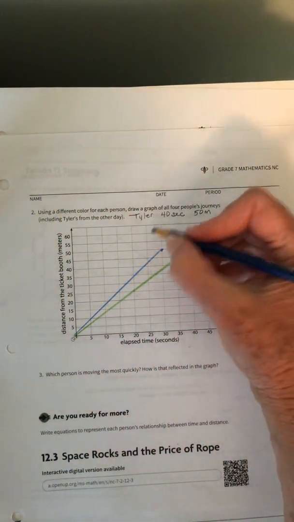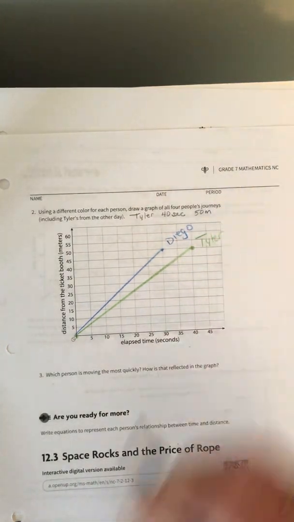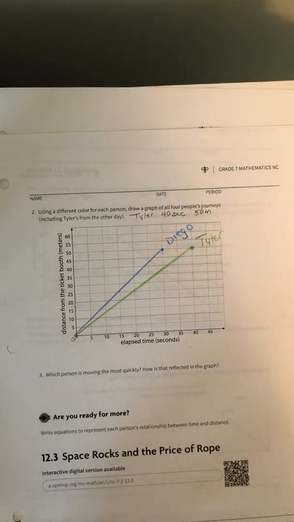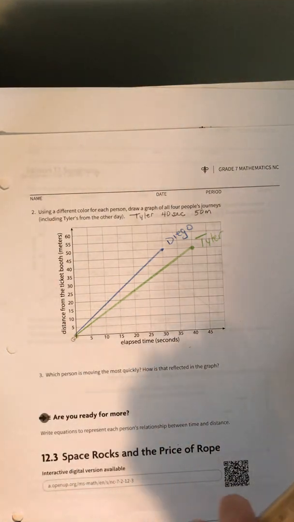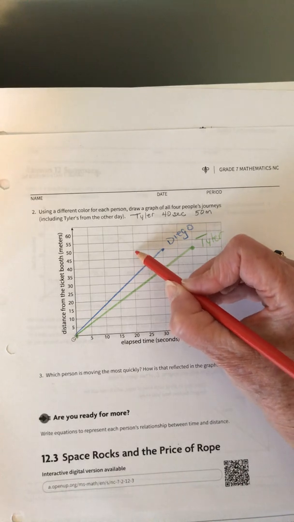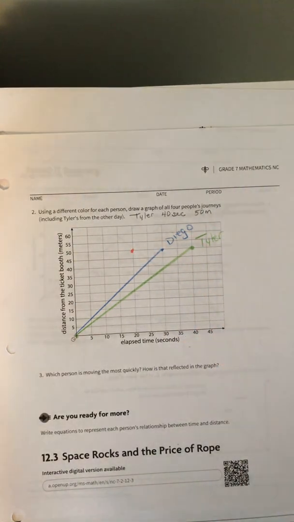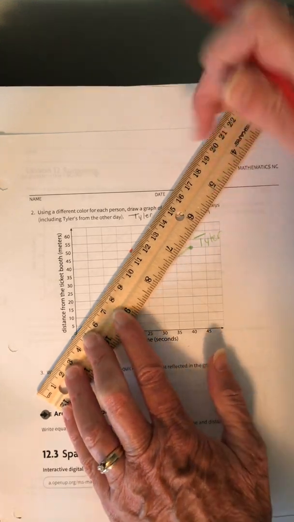That would be Diego. All right. Then we have Lynn. She took 20 seconds to go that 50. So 20 seconds is right here, the same 50. So this is Lynn.